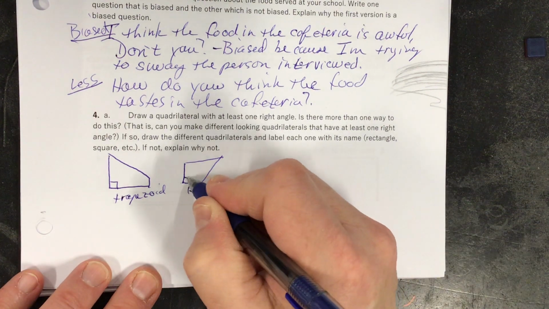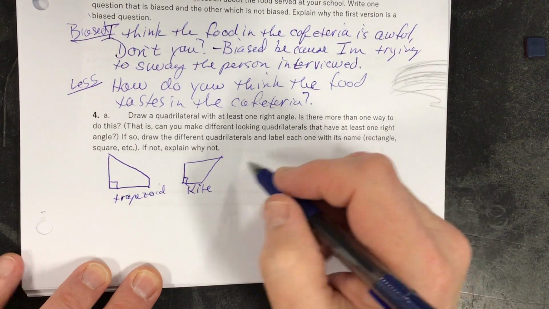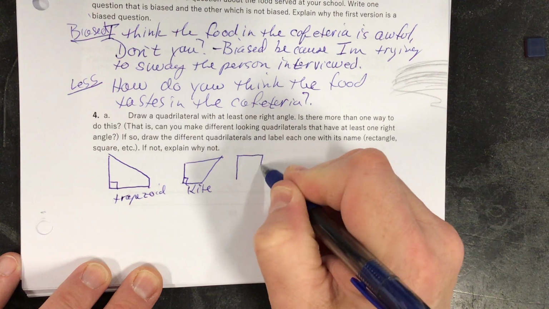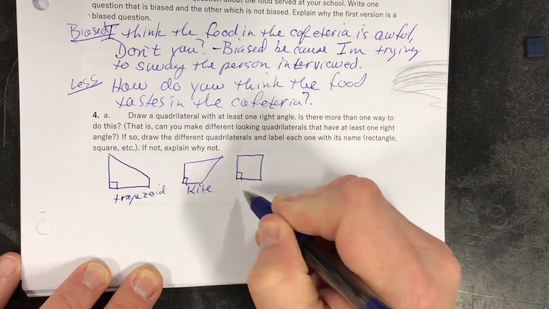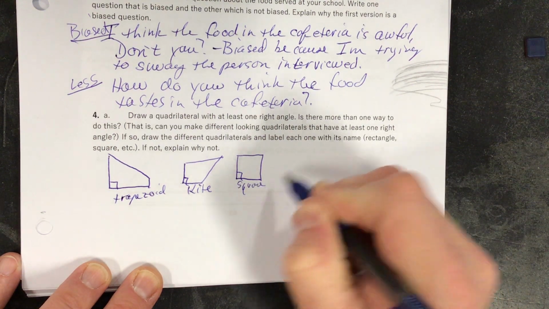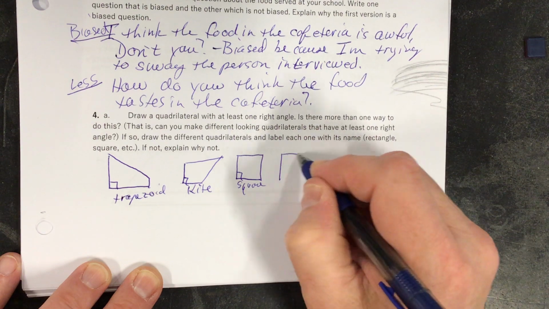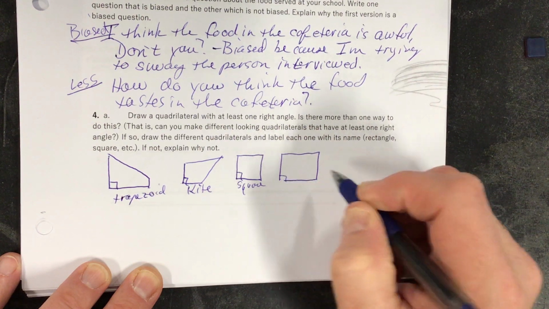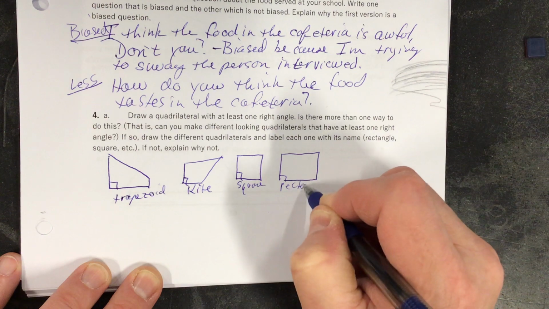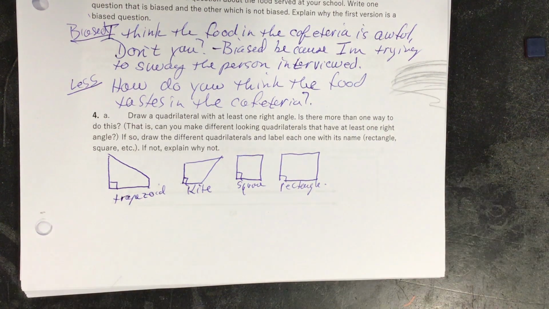This is my right angle. Then, of course, I have the usual: a square with at least one right angle, a rectangle with at least one right angle. I'm thinking that's just about it. That's the first part, part A.